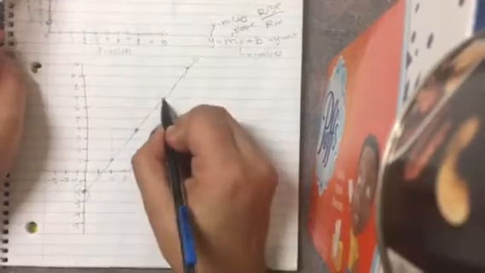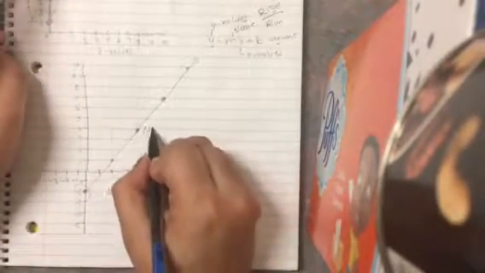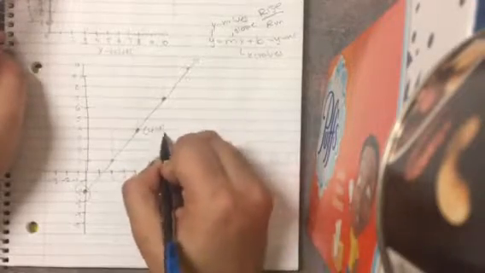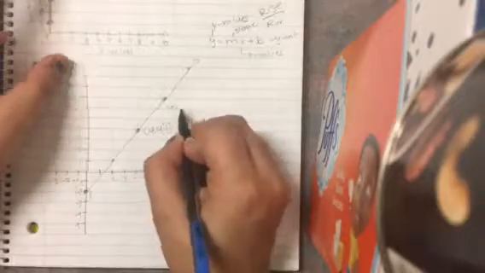So we pick 2 points on the line. I'm going to pick this one, and this one. This point is (4, 4), and this point is (6, 7), just so you can see it better. And we're going to go rise and run and see how far we rose and how far we ran.